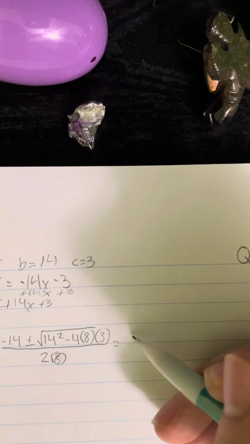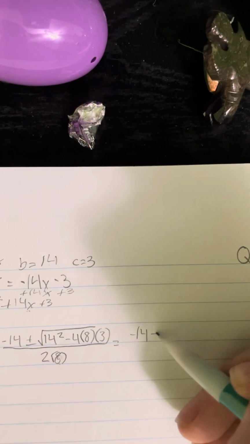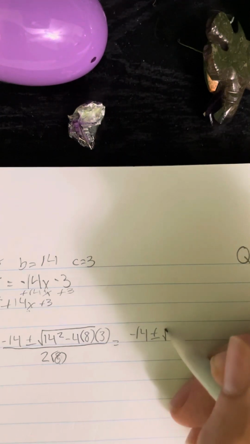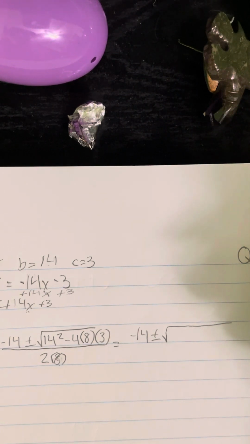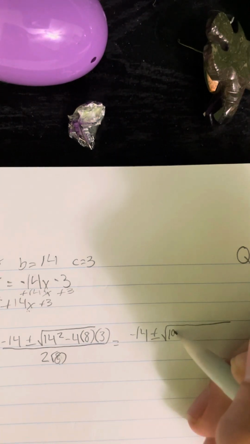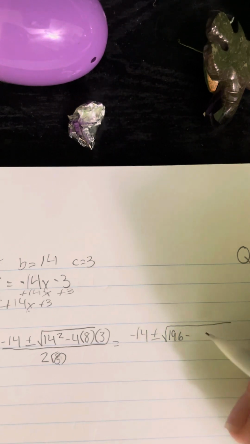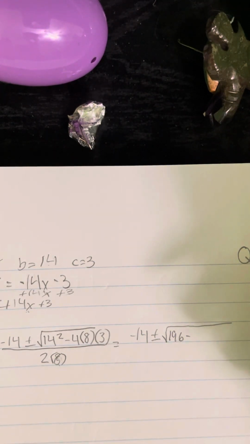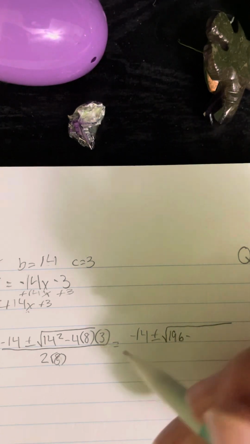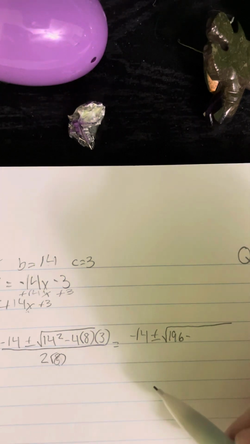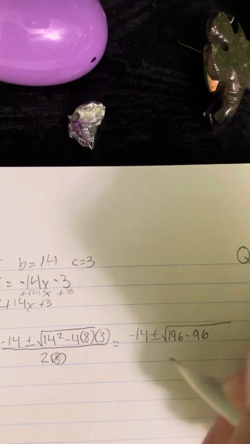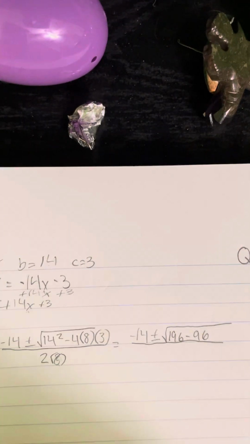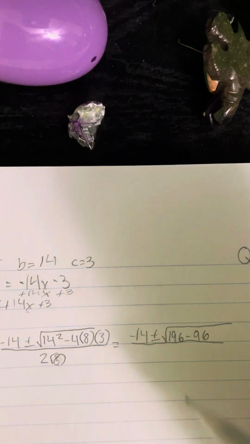So that negative 14 at the beginning will stay the same. The plus or minus will also stay the same. And then in here, 14 squared is 196. And it's minus 4 times 8, which is 32. But then you also have to multiply it by this 3 right here. So that 32 then becomes a 96. So it's minus 96 over that 2 times 8 right there, which is 16.